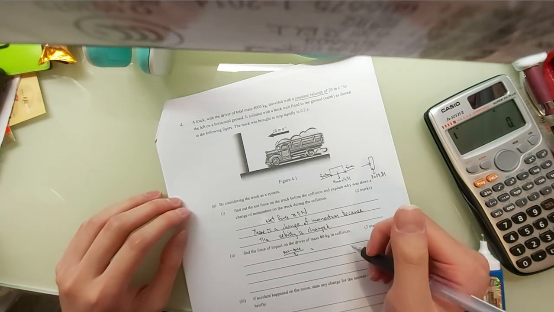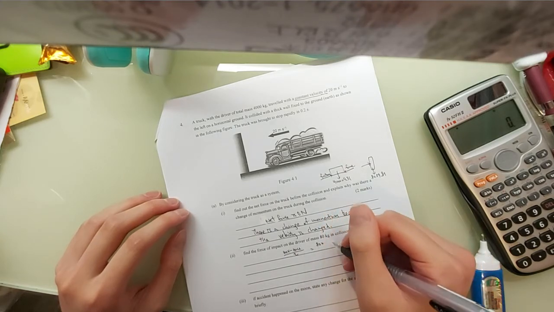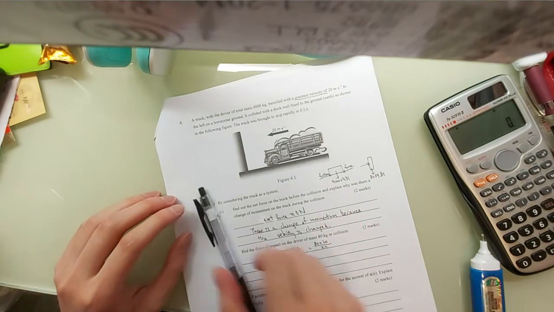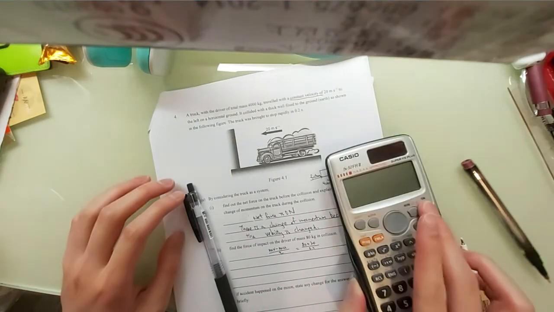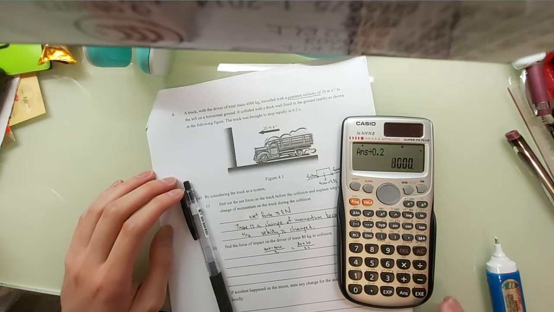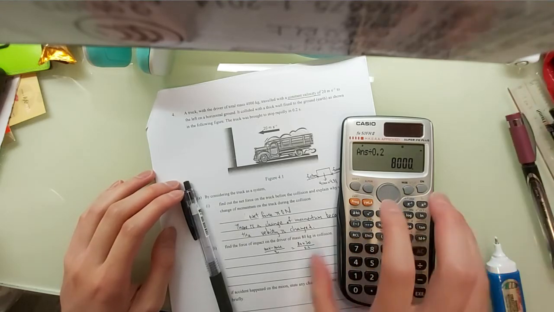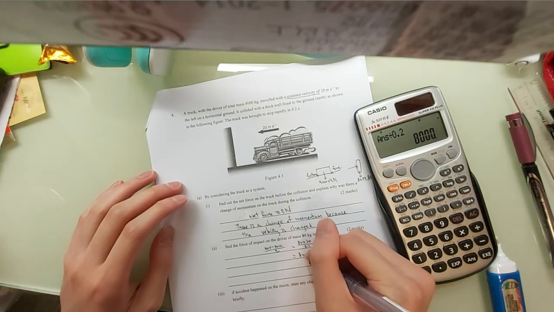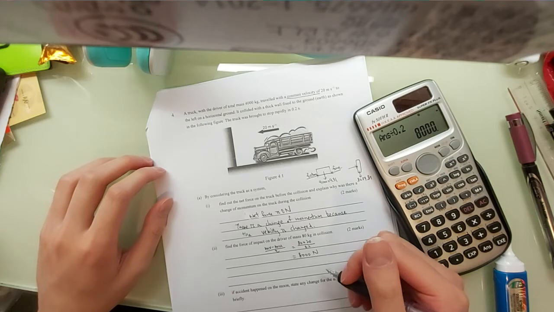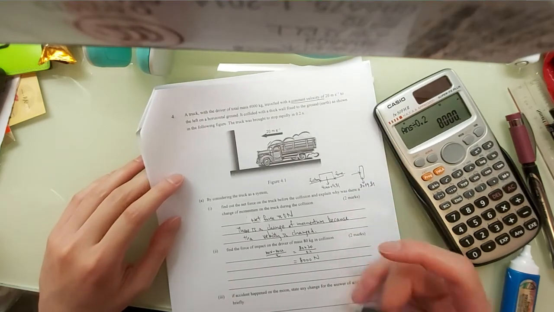So 80 times 20 over 0.2. Eight thousand newtons. What? I really am not sure, by the way.